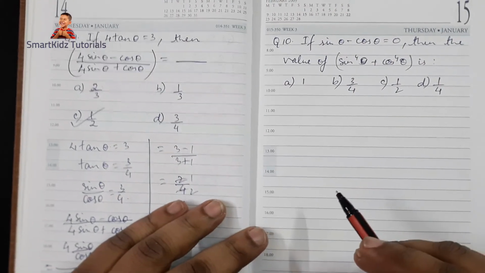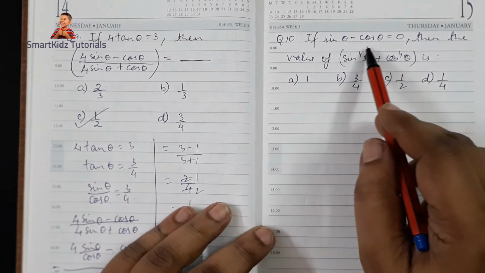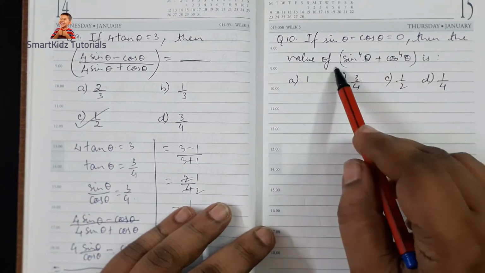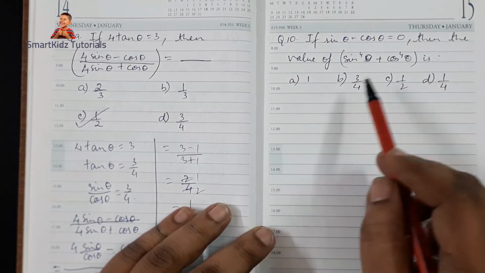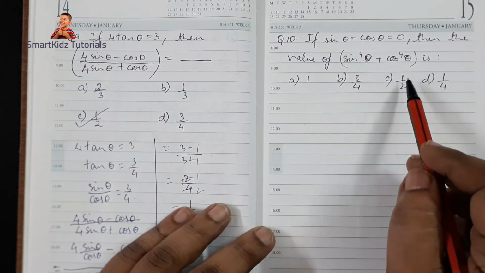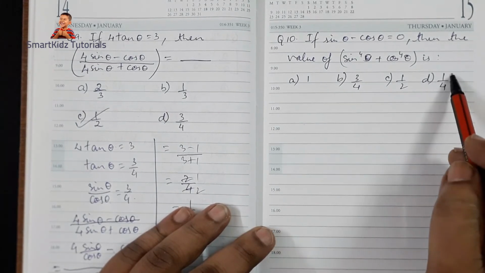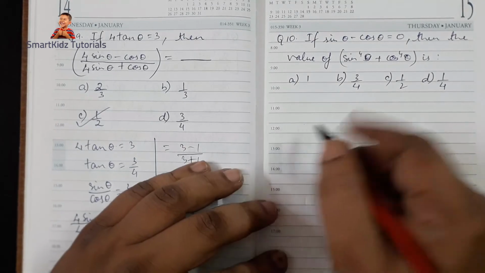Coming to the final question, which says if sin theta minus cos theta equals 0, then the value of sin raised to 4 theta plus cos raised to 4 theta is 1, or 3 upon 4, or half, or 1 by 4. Let's see.